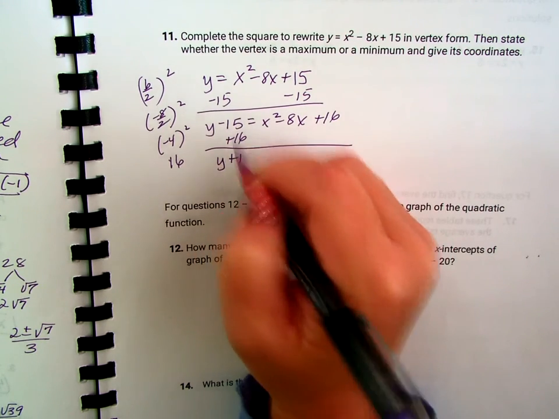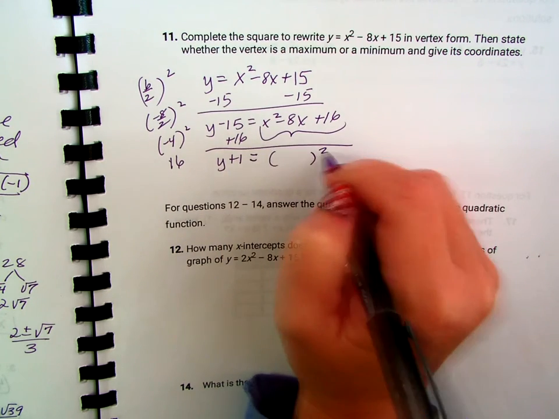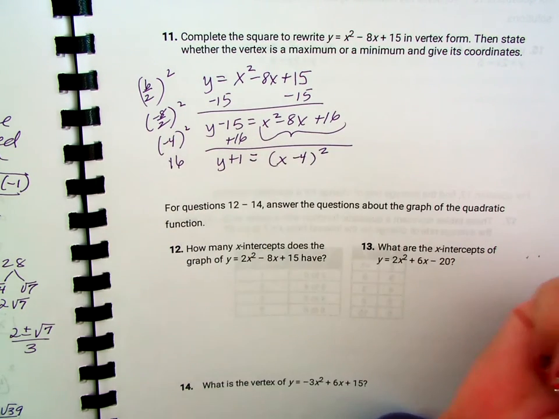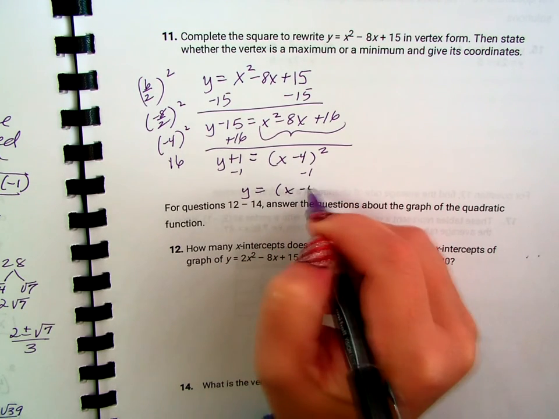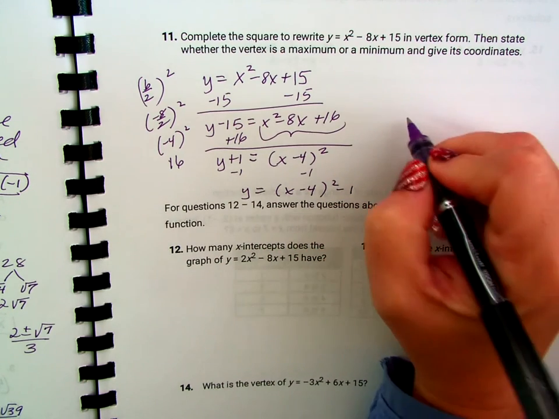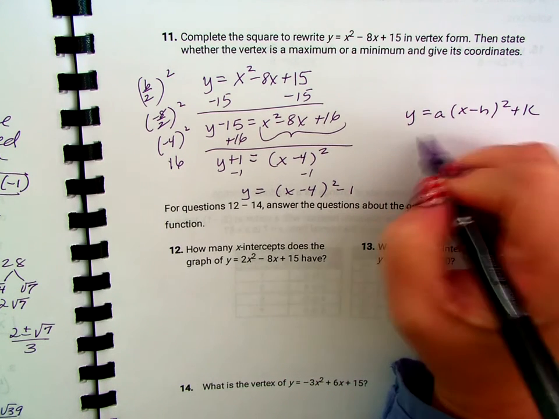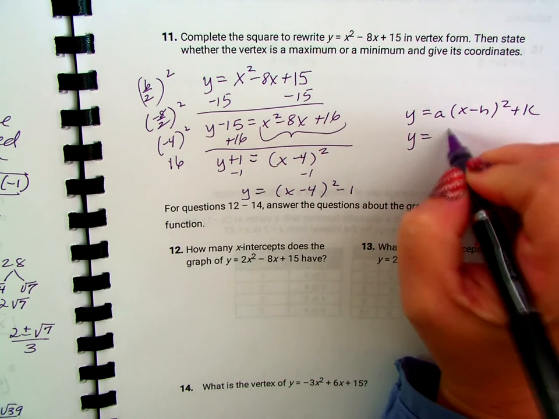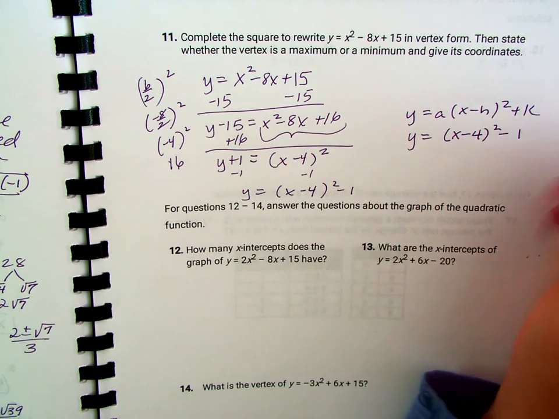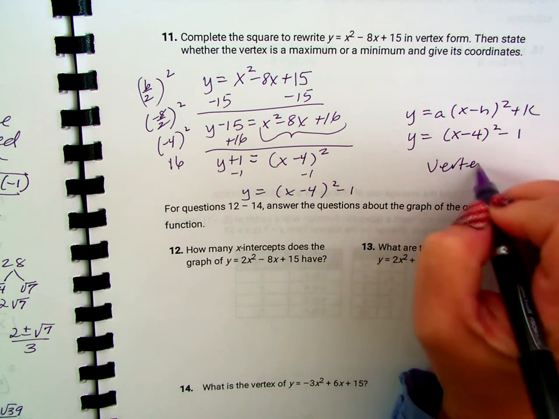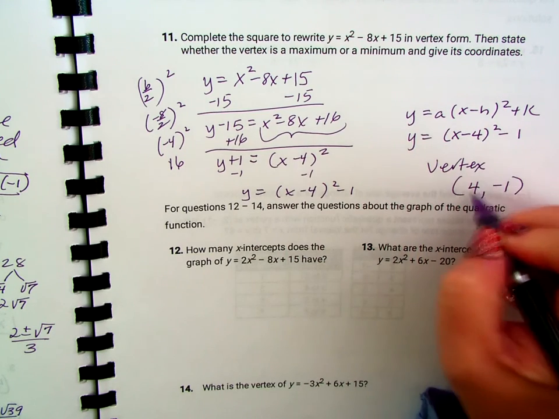So 16 minus 15 yields 1. And this perfect square trinomial could be summarized as the x minus 4 factors. Now we just move the 1 back over. We get x minus 4 squared minus 1. So a(x minus h) squared plus k, our vertex form, is an invisible 1, x minus 4 squared minus 1. So my actual vertex is +4, -1, because the x value is opposite.